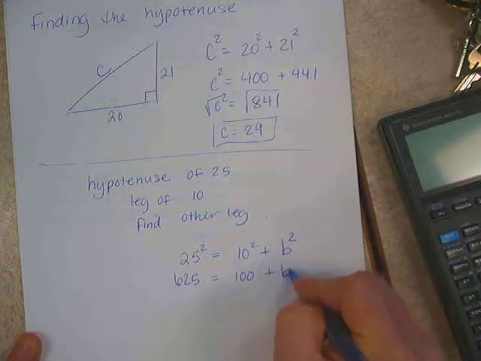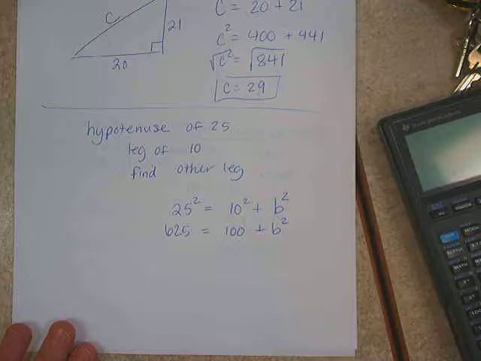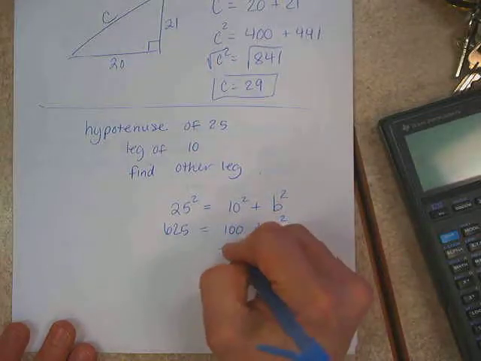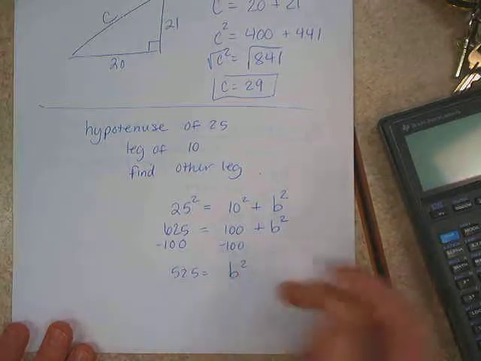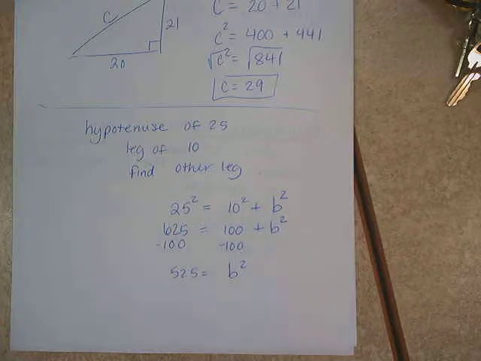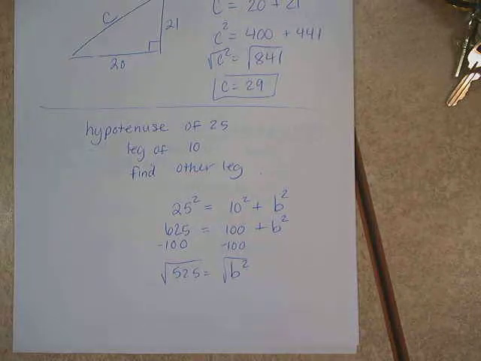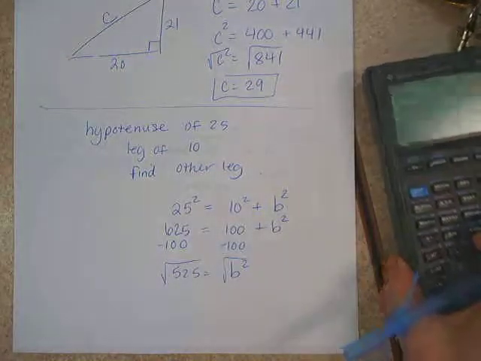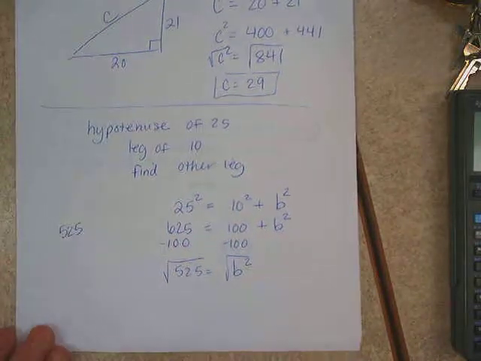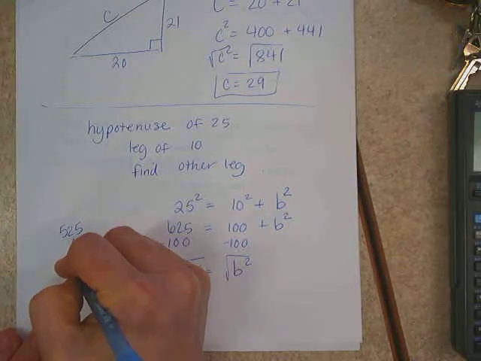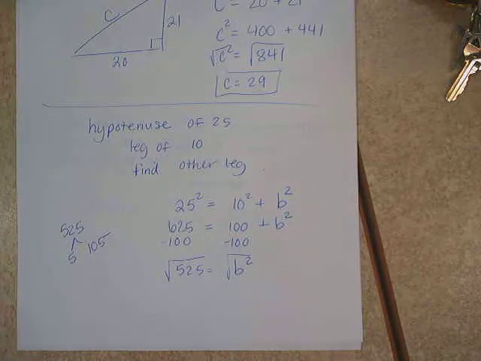Okay, so we've got 25 squared is 625 equals 100 plus B squared. Now what do we do? Subtract 100. So I've got 525 equals B squared. Take the square root. And unfortunately, 525 is not a perfect square. So you're going to have to simplify it.